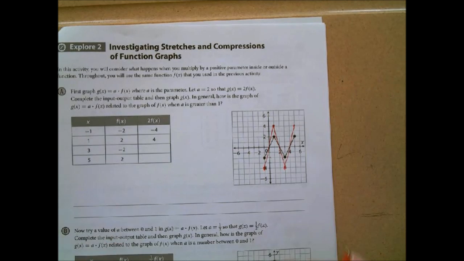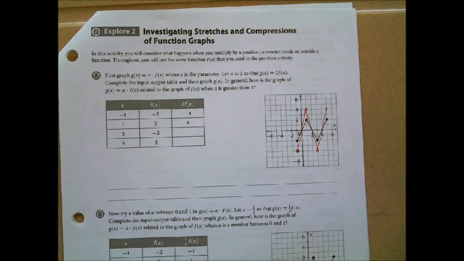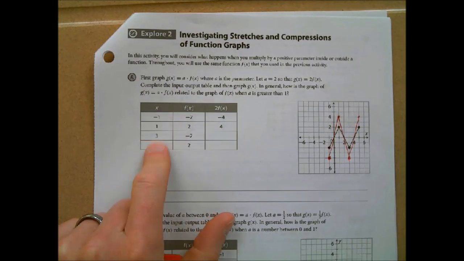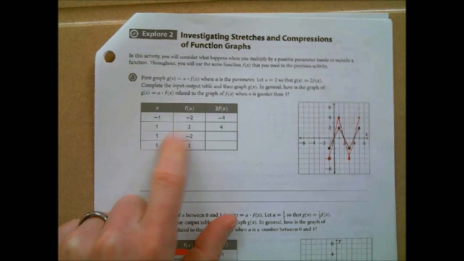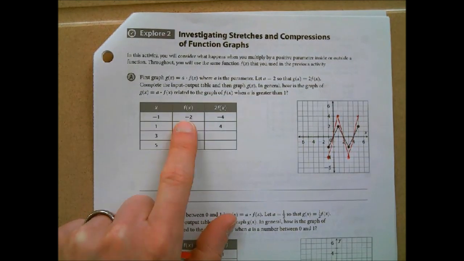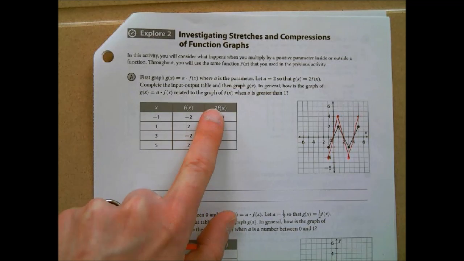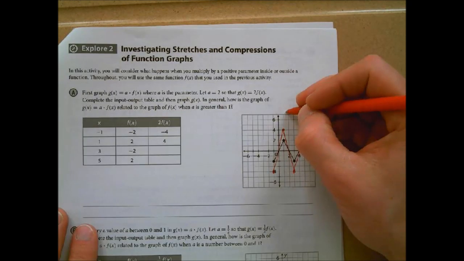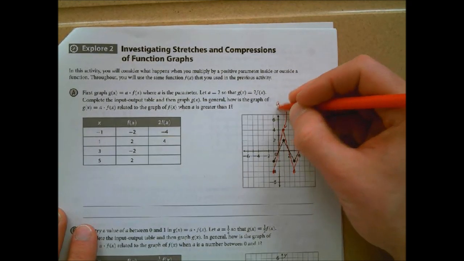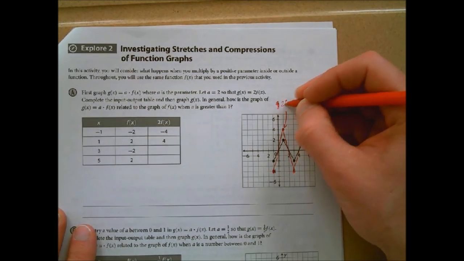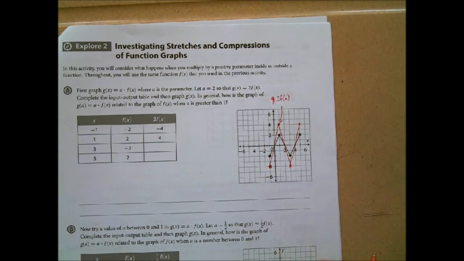Over here, they actually did a little table where they took the x values of the points, the original y values, and then you can see they just doubled those y values for the 2 times f of x transformation. So this red is 2 f of x. Okay, the black is f of x.